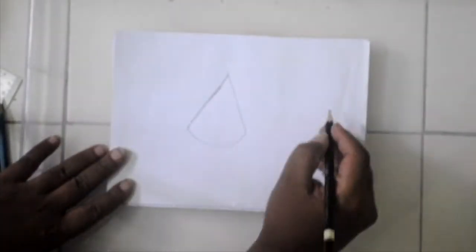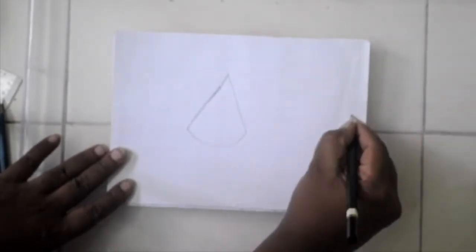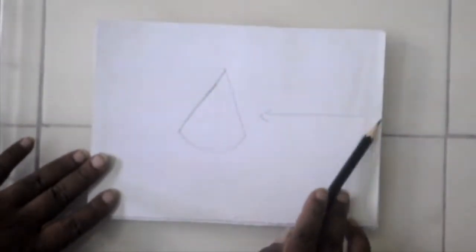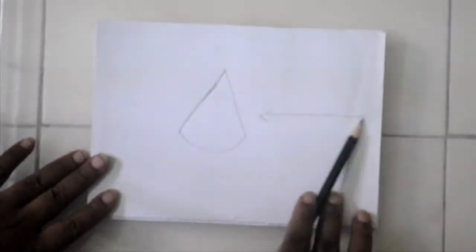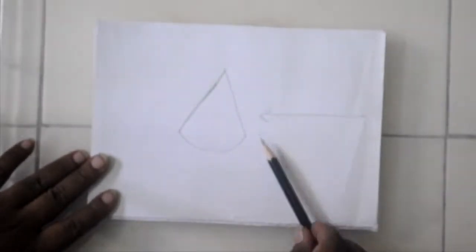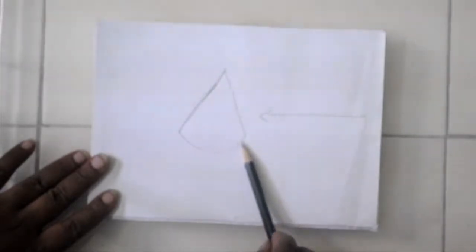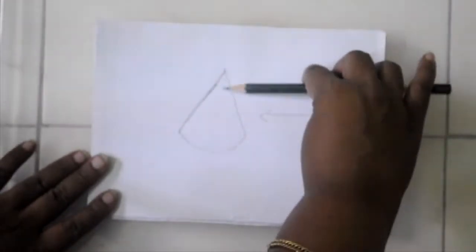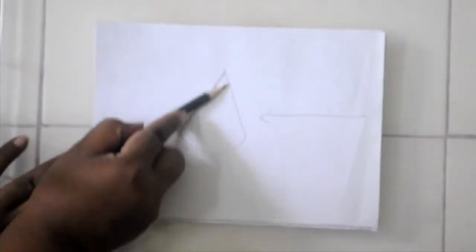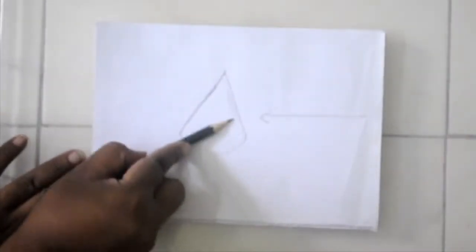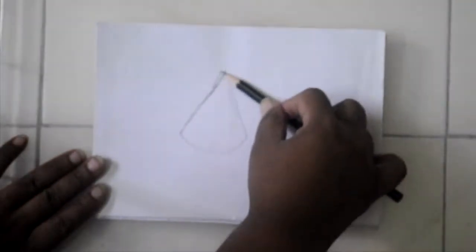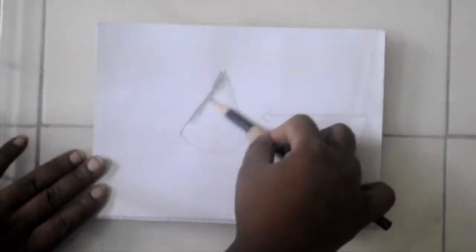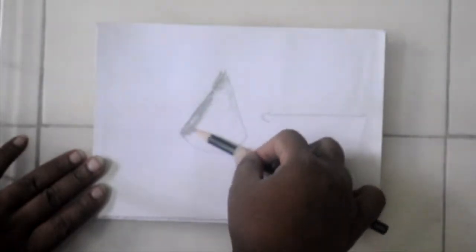So I am going to first imagine that the light is coming from this direction, and it is parallel to the cone. In this case, this face of the cone gets the full light. So this will be the lightest shaded areas, and this side will be the darkest parts.